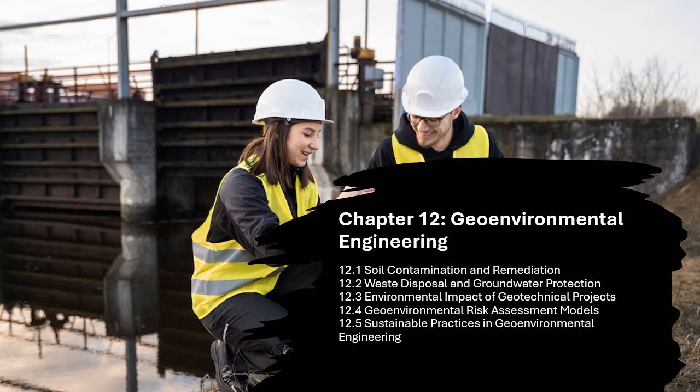12.2.2.4 Groundwater flow. Groundwater flows through aquifers and other underground water systems. Once contaminants reach an aquifer, they may spread through the groundwater system, potentially affecting large areas and multiple wells.